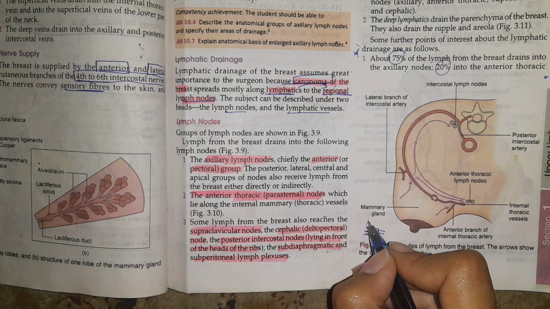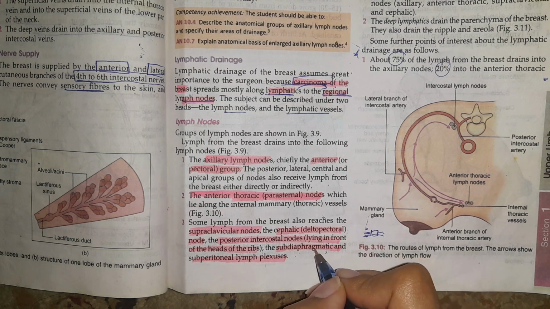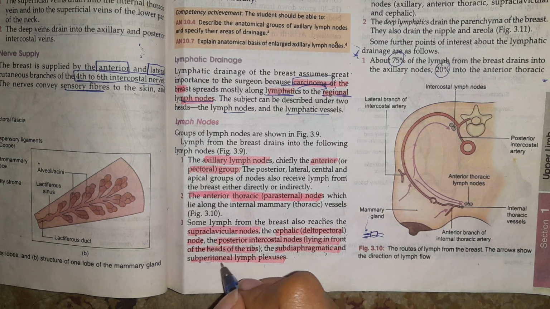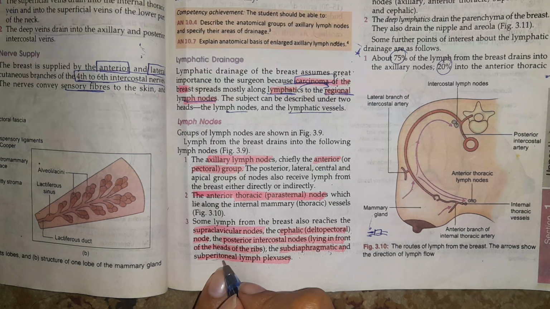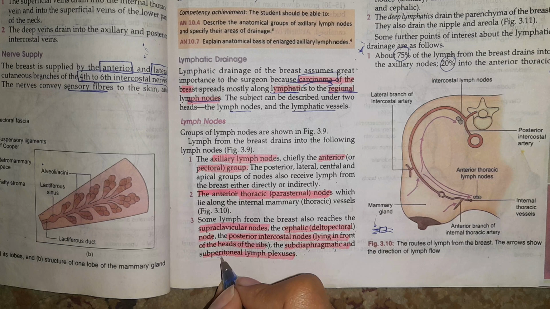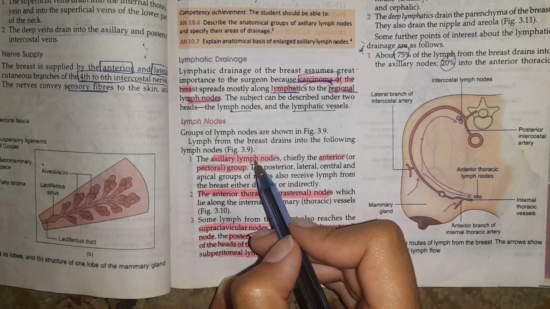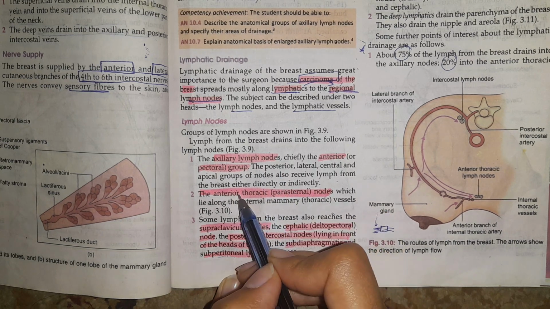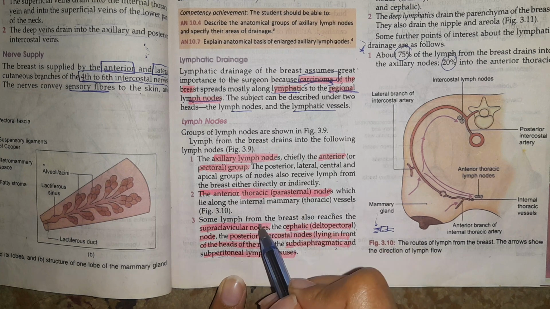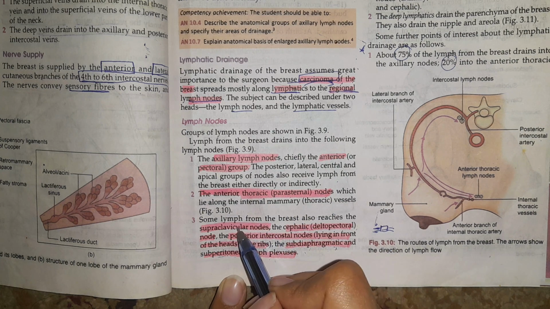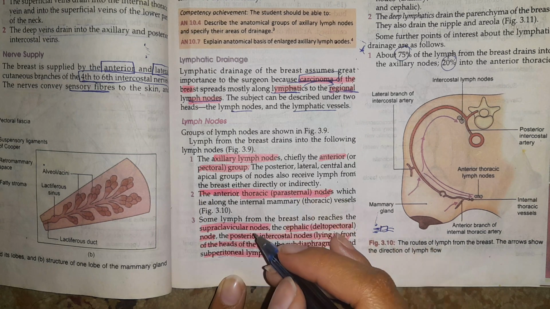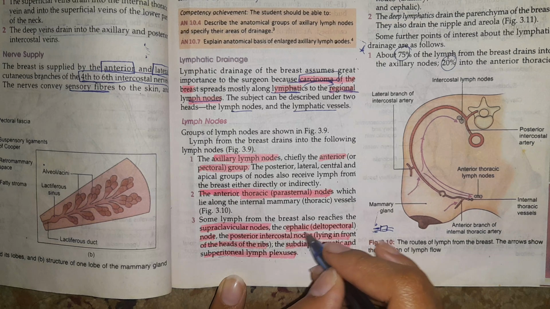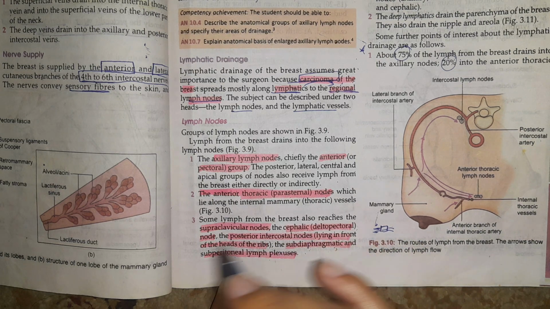So the posterior intercostal nodes will be over there, and subdiaphragmatic below your diaphragm, and subperitoneal below your peritoneal cavity. The peritoneal cavity is the region where sometimes we have dialysis, the peritoneal dialysis. Remember that. So the main one is axillary. It is involved in carcinoma of the breast as well. On the medial side, the anterior thoracic or parasternal ones. Then in your neck region, the supraclavicular ones, and the secondary ones include the subperitoneal, subdiaphragmatic, and posterior intercostal, and sometimes on the deltoid muscle, the cephalic nodes.